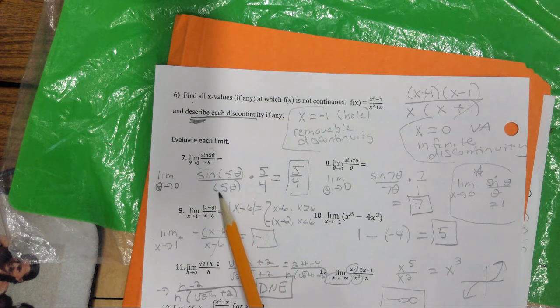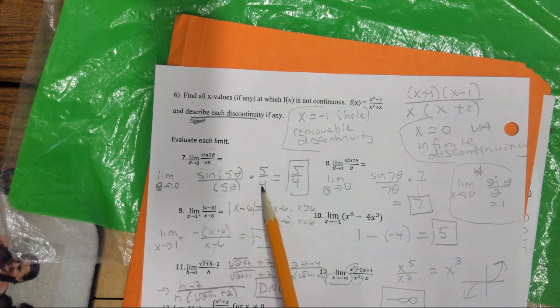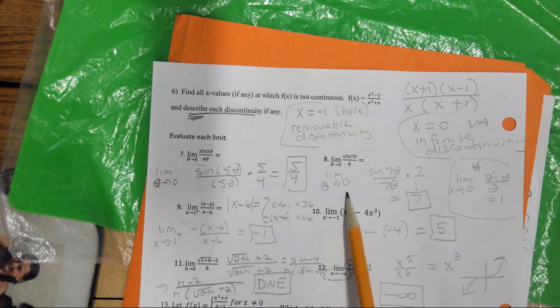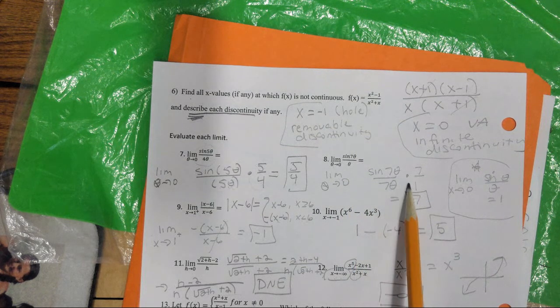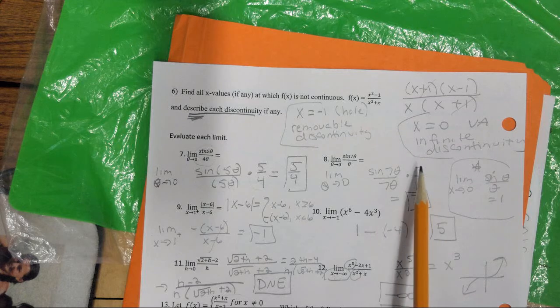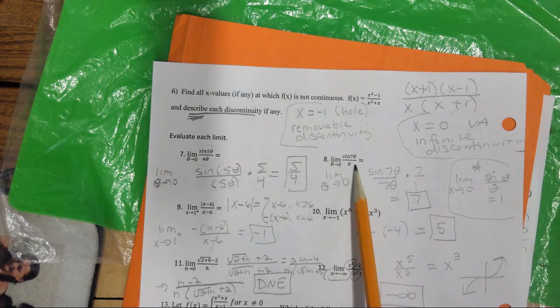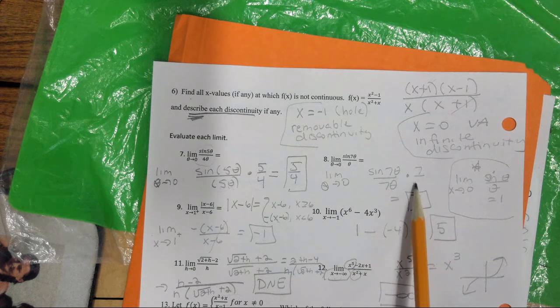Don't the 5's cancel, and then I'm left with 4 theta in the denominator. And so the limit of this is 1. The limit of this is just 5 over 4, and so my answer is 5 over 4. Same thing in here. I'll rewrite this as sine 7 theta over 7 theta times 7 over 1, because really these 7's cancel, and so this expression is equivalent to this expression. And so this is 1 times this, which is 7, so the answer is just 7.